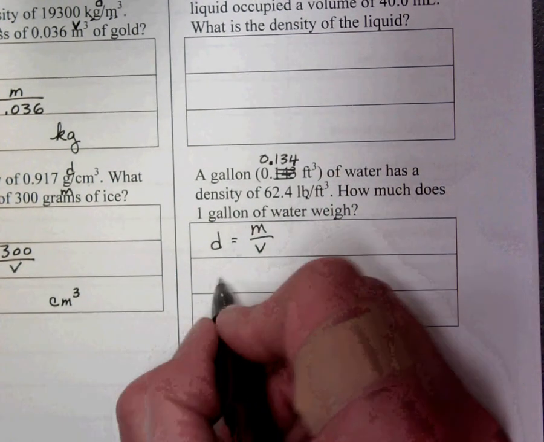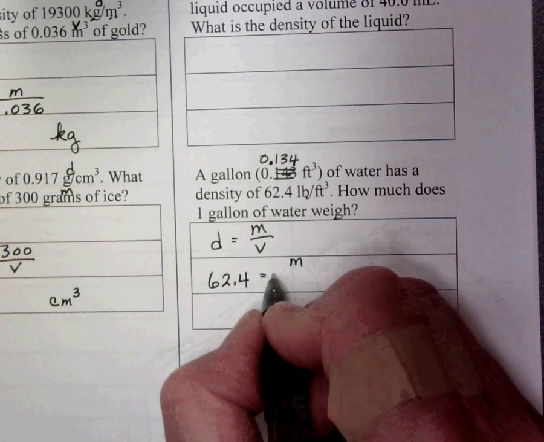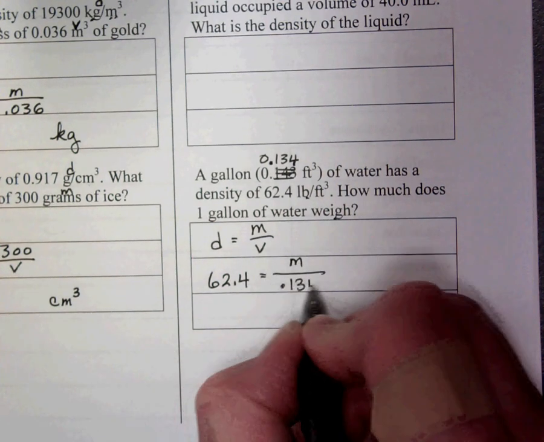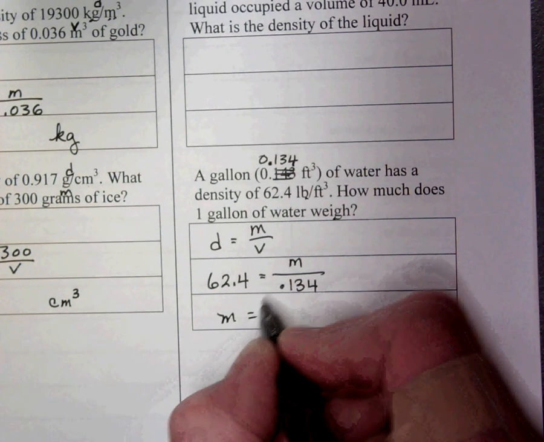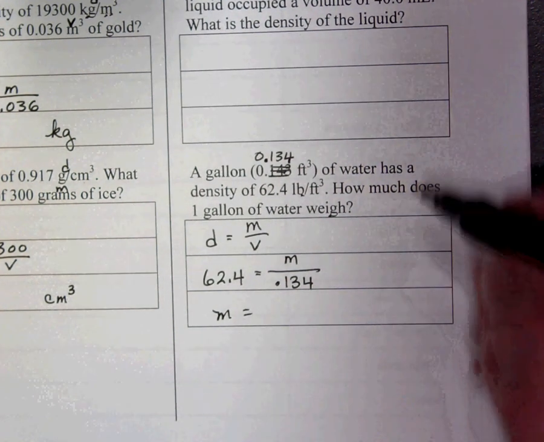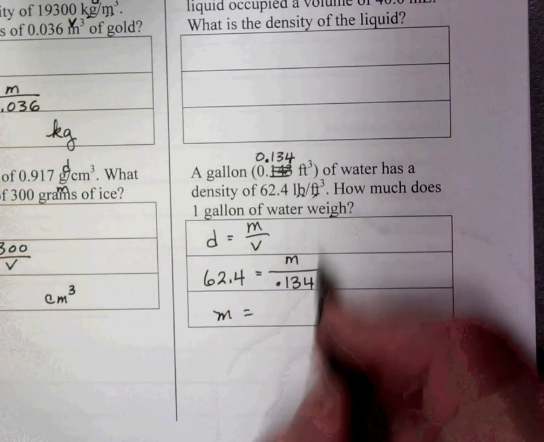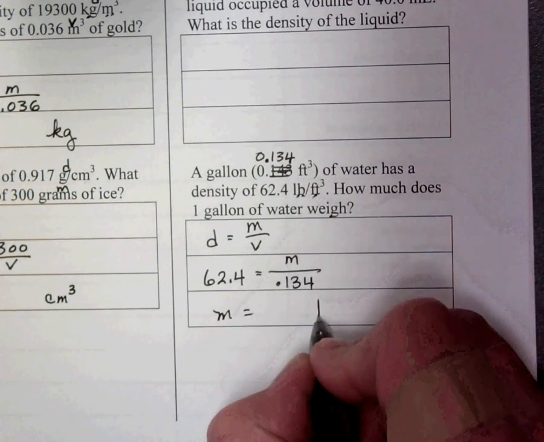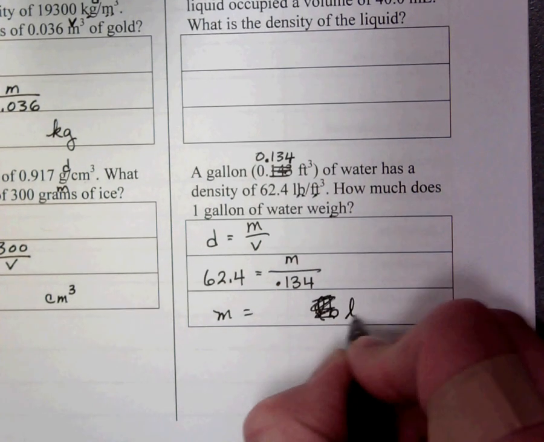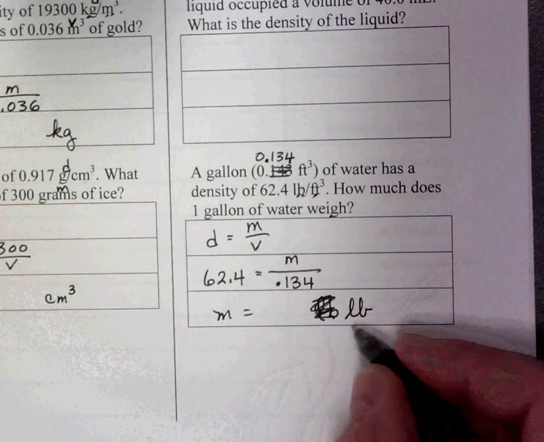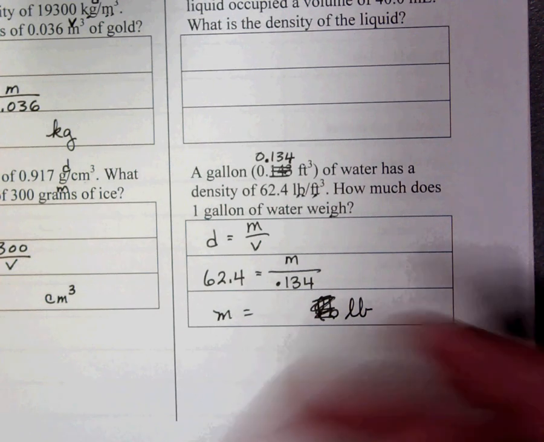The density is 62.4 in M over 0.134. Okay, now the mass. What units? Remember, density is mass over volume, mass unit, volume unit. So I'm going to put an L, and I generally script out the LB, only because some might think it's a 16.